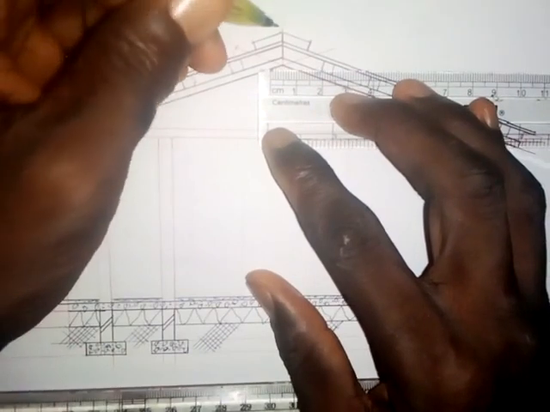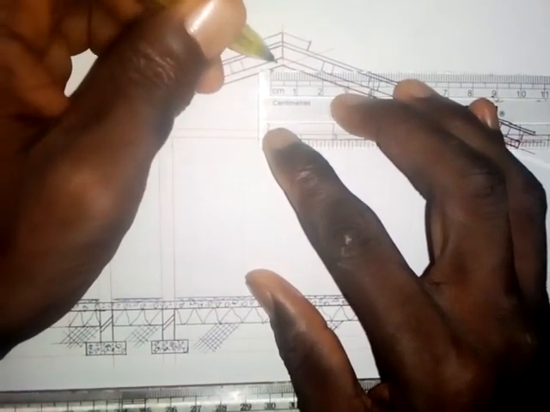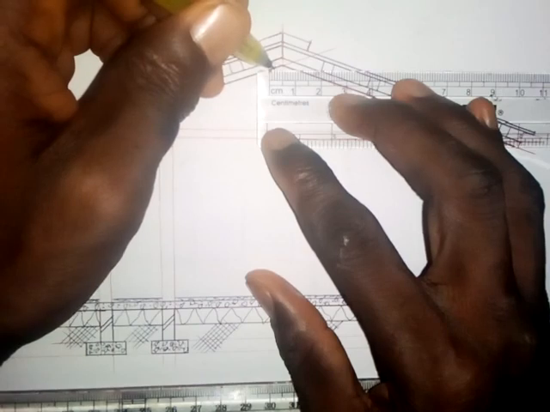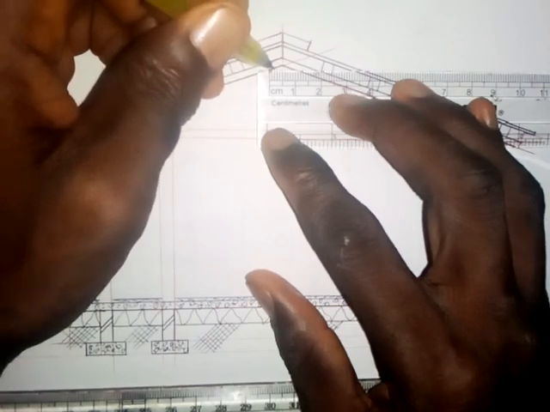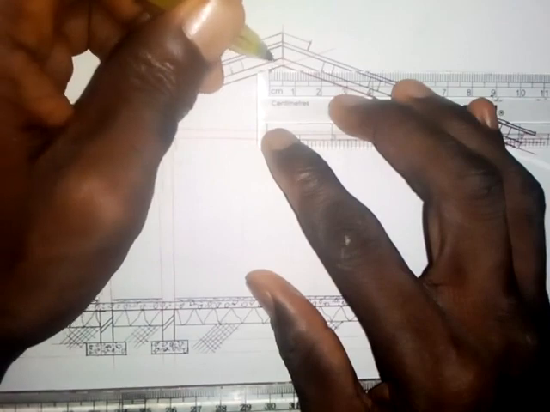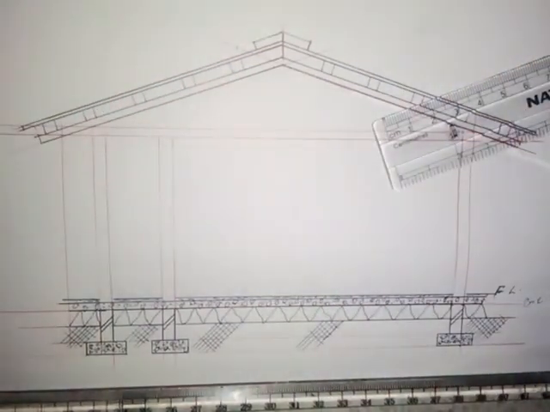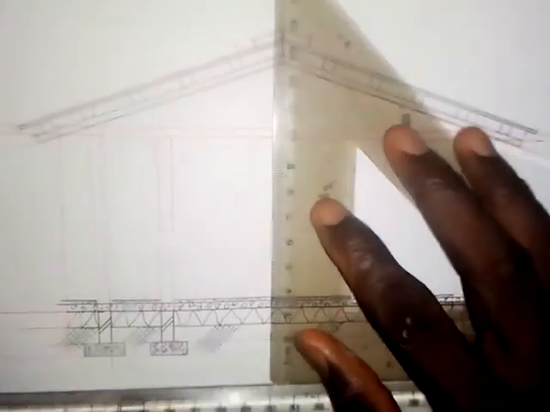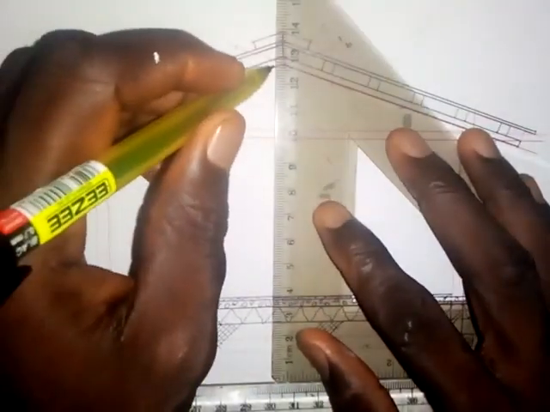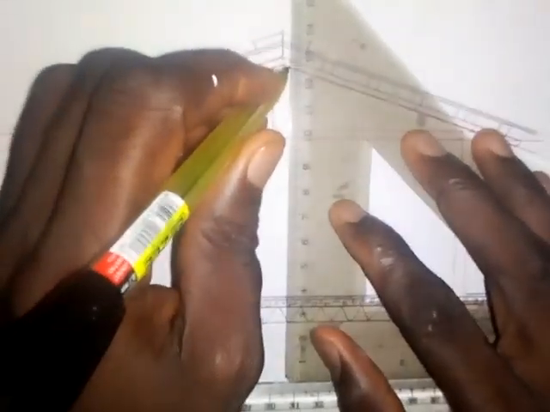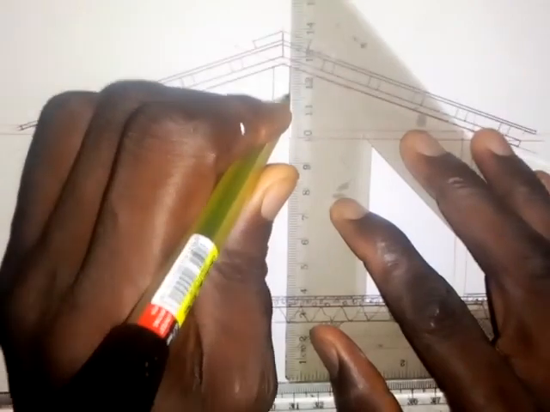From this center here, I will take a measurement of 30 millimeters to this side, and this is also 30 millimeters. So I'll draw a vertical line here, and a vertical line here. This is for the king post.